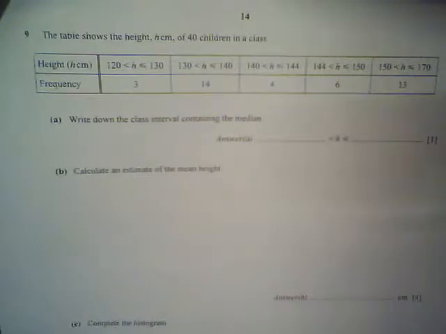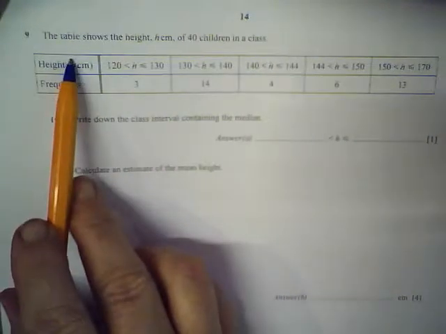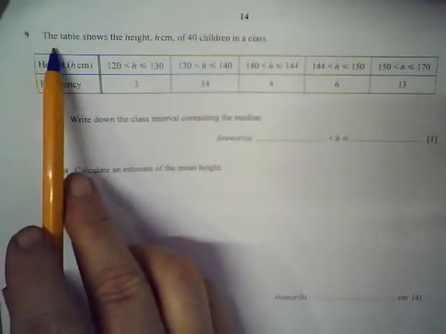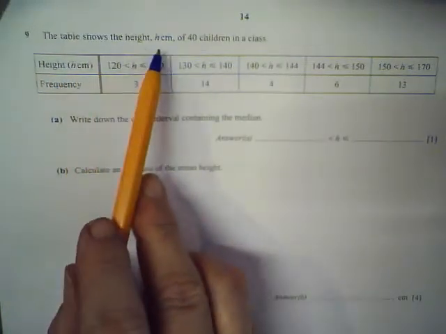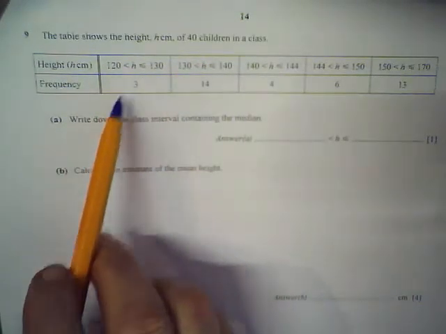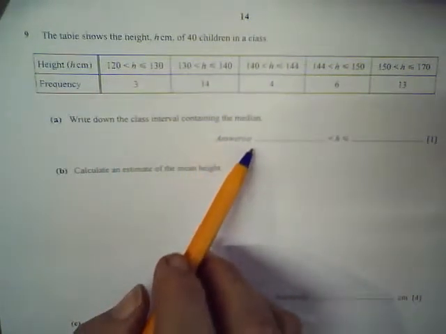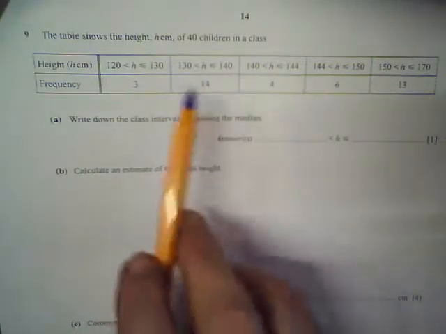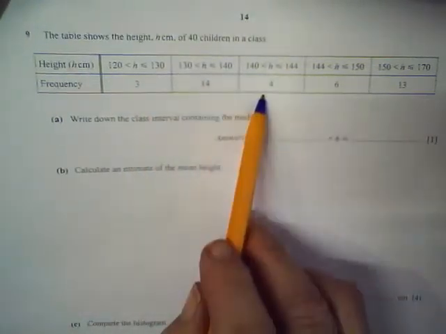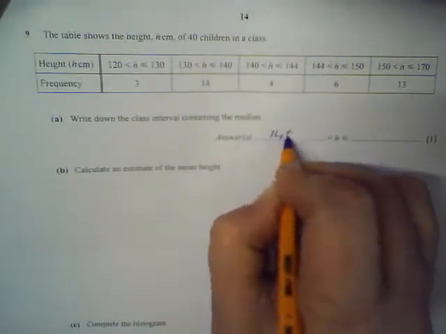Good. And we are nearly done, so just keep going, guys. Write down the class interval. So here, sorry, I should have started reading the question. The table shows the height, h, of 40 children in the class, and there are some heights and frequencies. Write down the class interval containing the median. We know that the median would be the middle number. So 1, 2, 3, that would give you the 4. So the median would be 140 to 144.